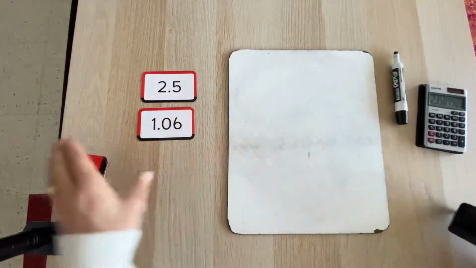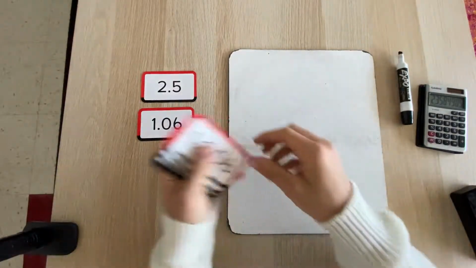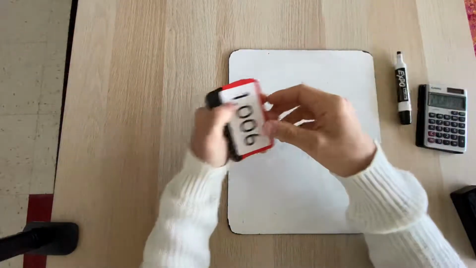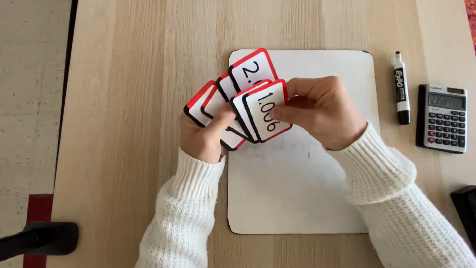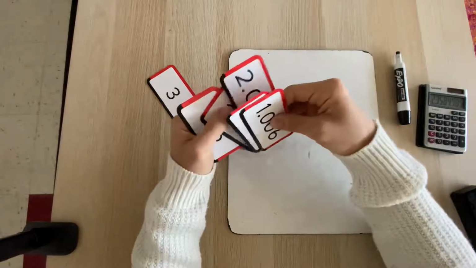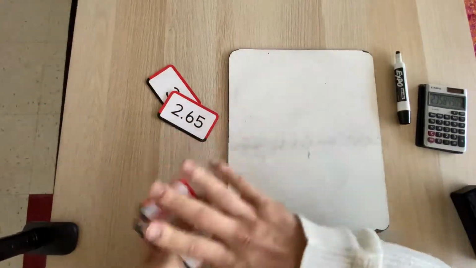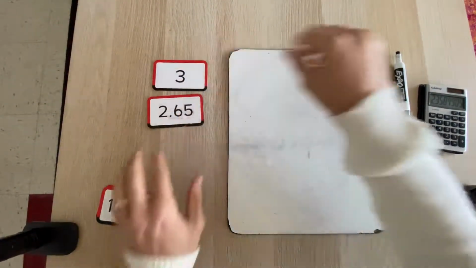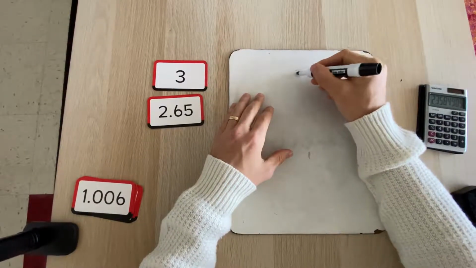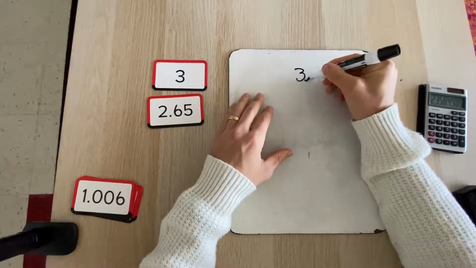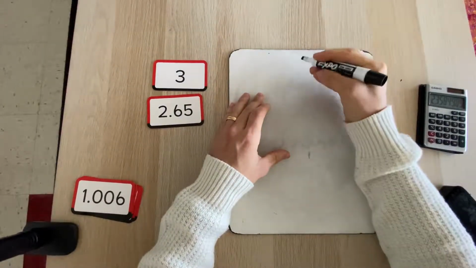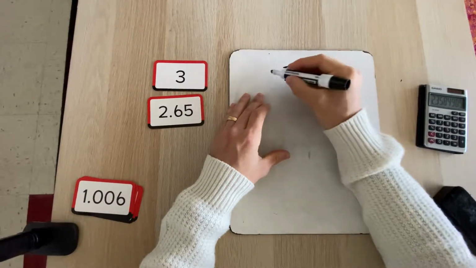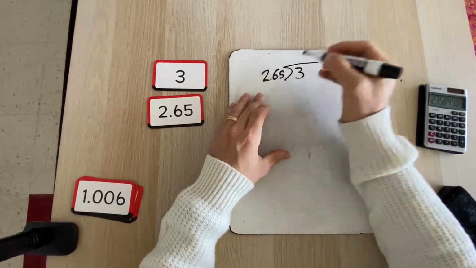Before you move on to your own choices, let's just show one more example. 2 more cards and how we set it up. Let's do this one together. Let's say we have 3 divided by 2 65/100. 3 divided by 2 65/100.